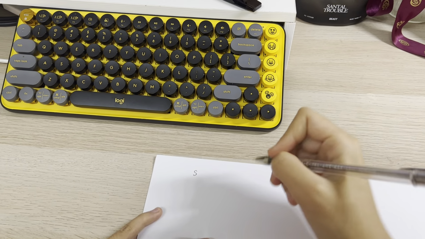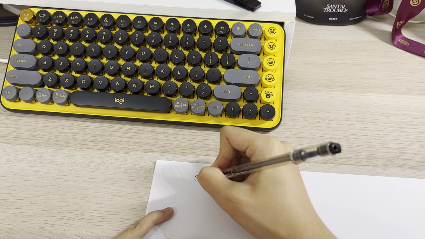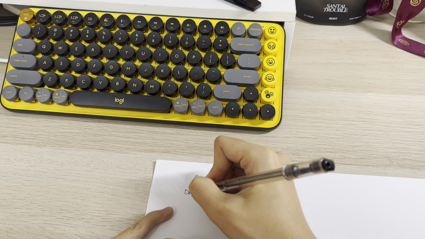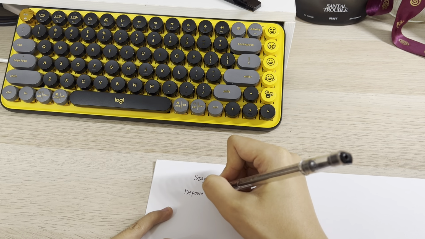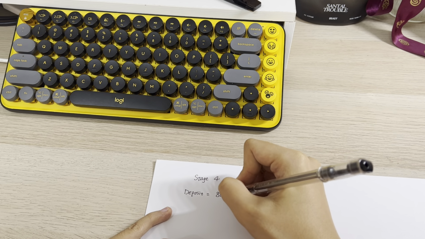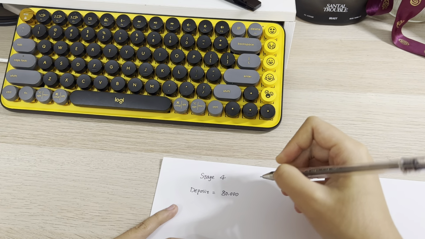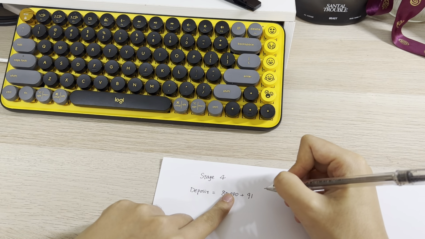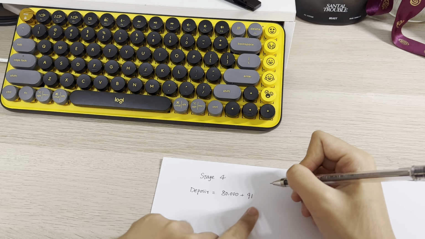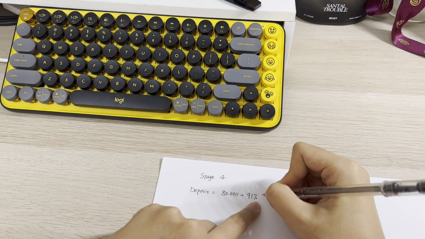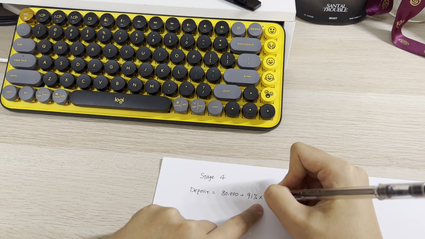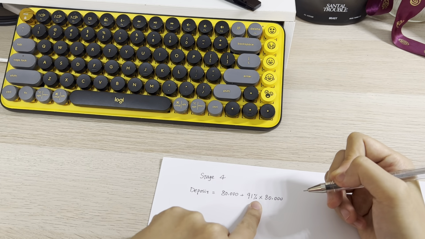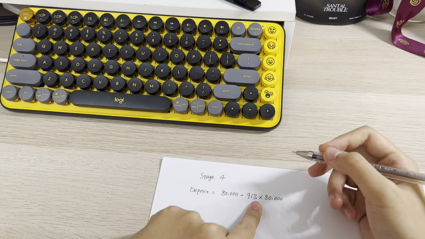Stage 4. The deposit should be 80,000 plus the stage. This is from the stage 1 deposit, right? And this is a new deposit in stage 2, which is 80,000 plus 91%, the loan from the first stage.